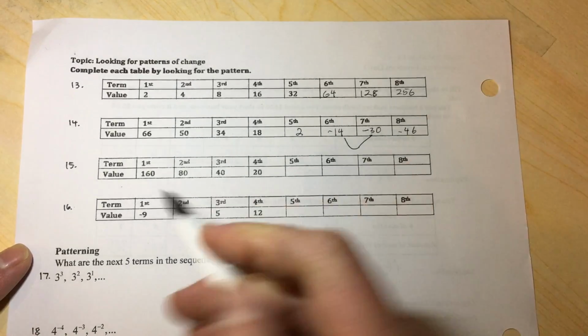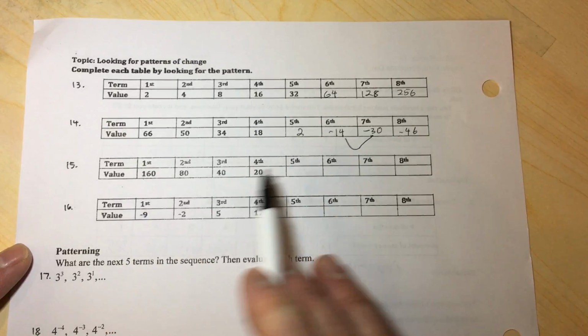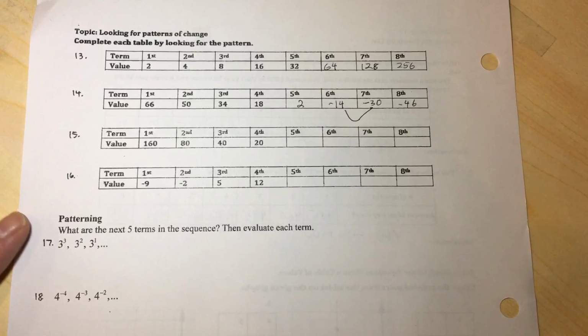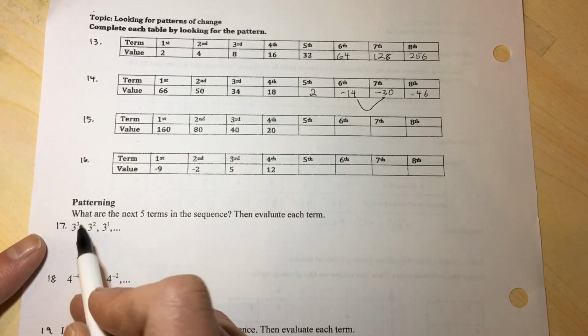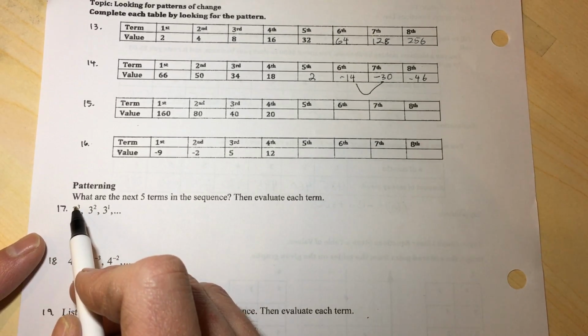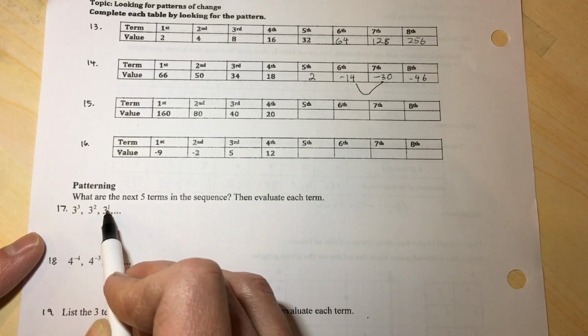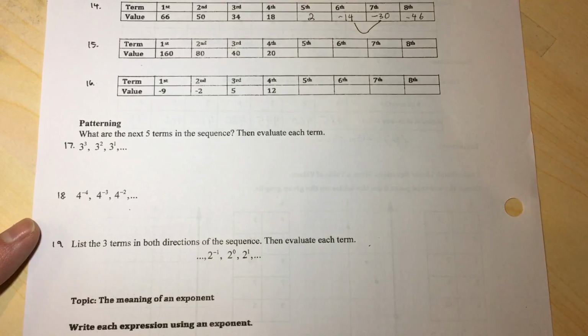Okay, so it's your job to figure out what's happening. Is it being multiplied? Is it being subtracted? Is it being added? What's happening each time? Okay, so now we have our sequence here. We can start looking at exponents. So we're finally into exponents.